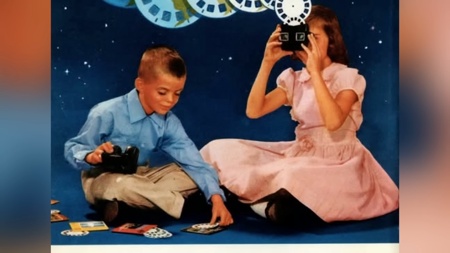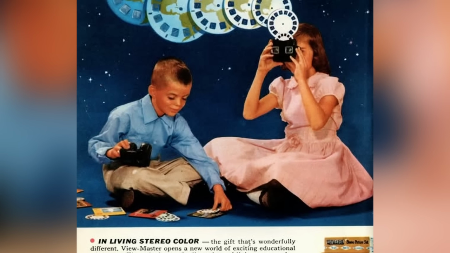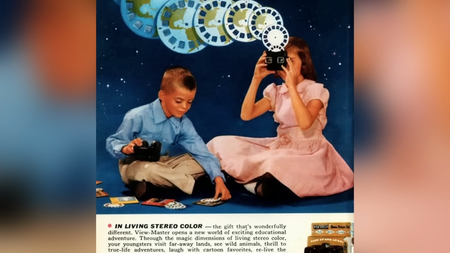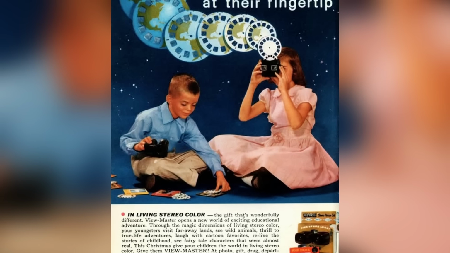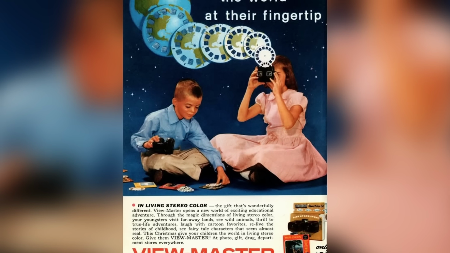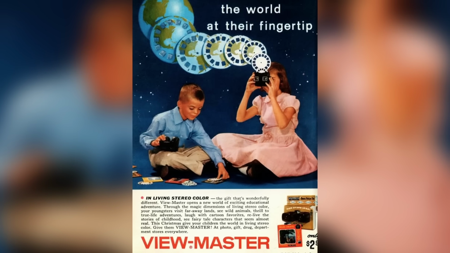So by 1950, ViewMaster was this sturdy, proven system with a great reputation. But by the early 50s, they had a problem. But it was a good problem. Even though ViewMasters were made for grown-ups, kids loved the viewers too, but they didn't just want reels of landscapes. They wanted characters. They wanted stories.